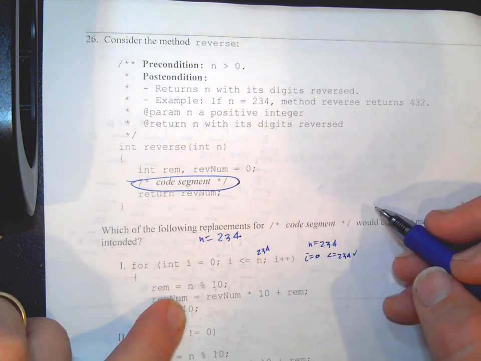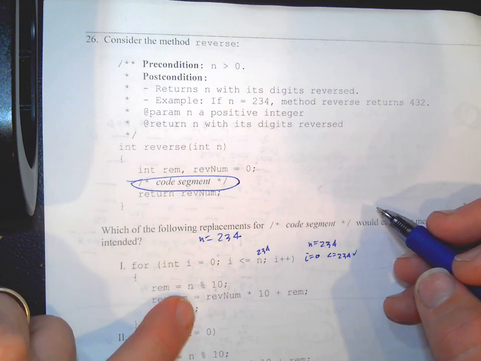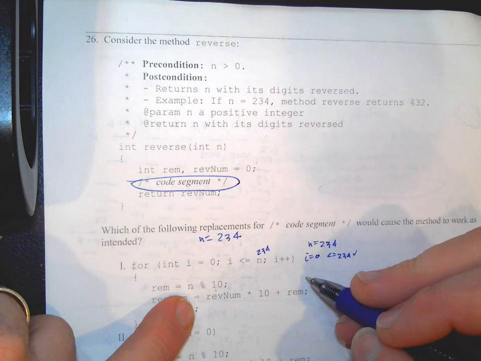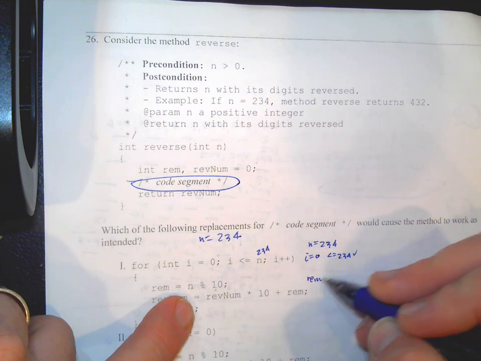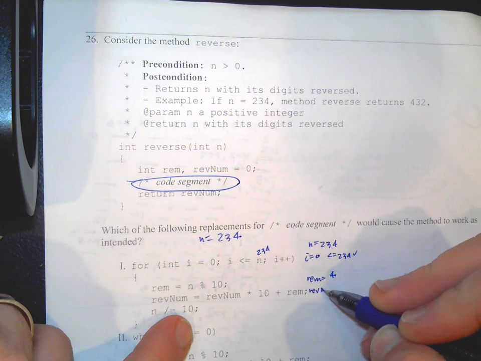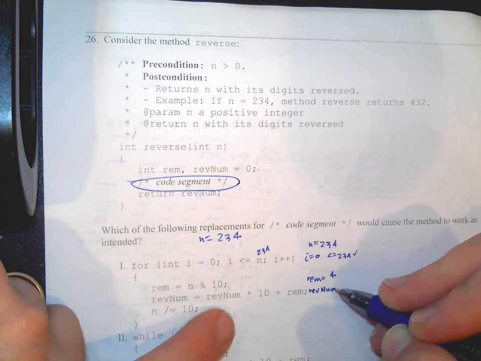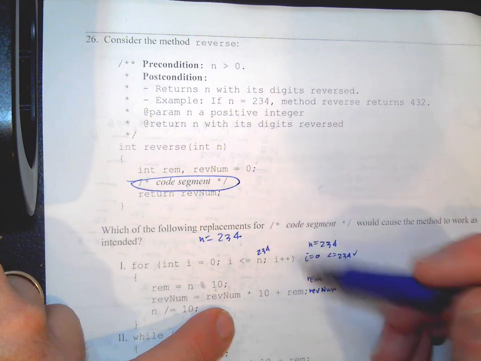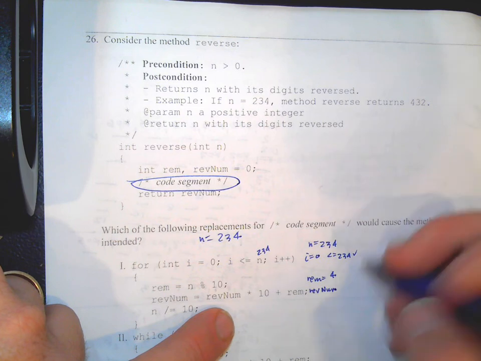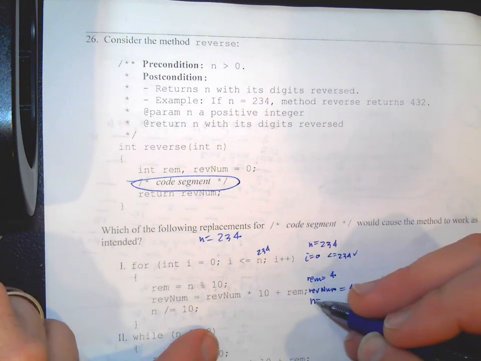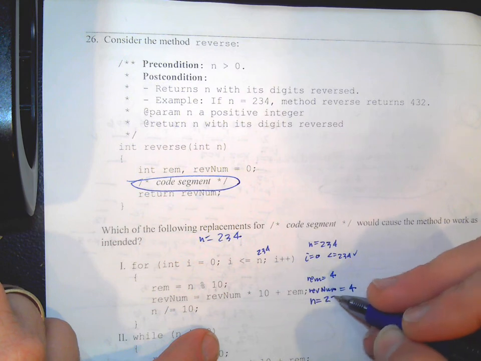And let's see, what does it do? It says remainder equals the n value modulus 10. So remainder is going to be 4. And then revNum is going to be revNum itself, which was 0, times 10, which is 0, plus the remainder, which we got just now, 4. And then n is going to equal itself divided by 10, which is going to give you 23.